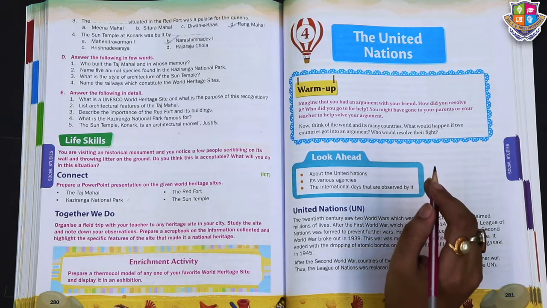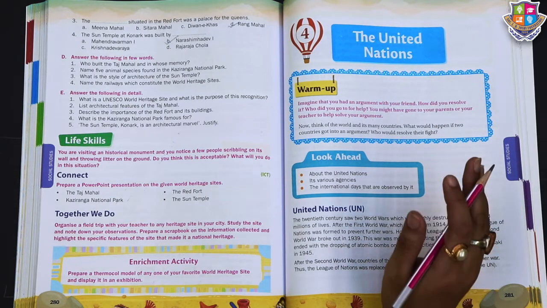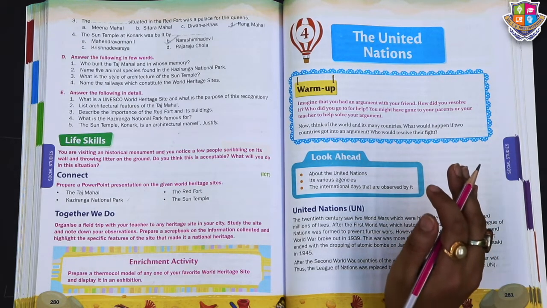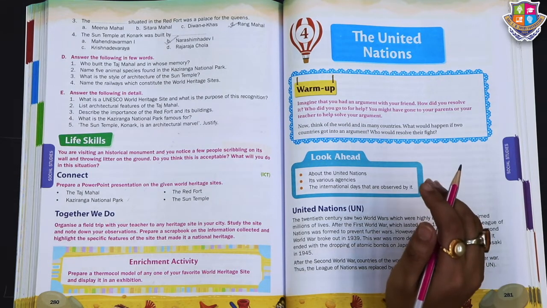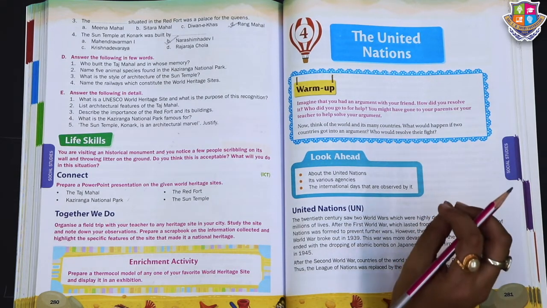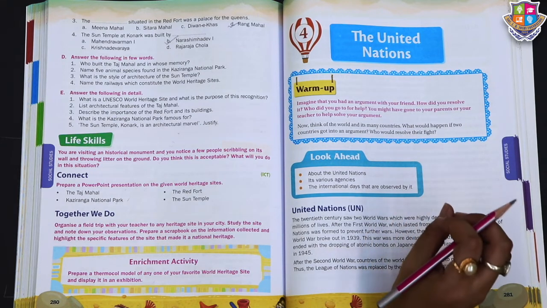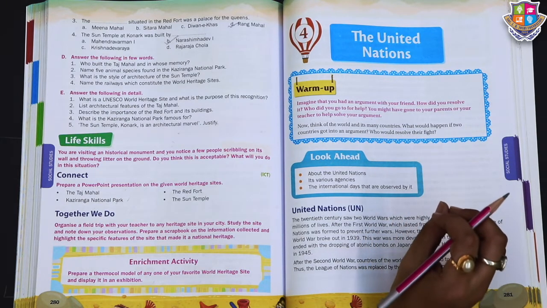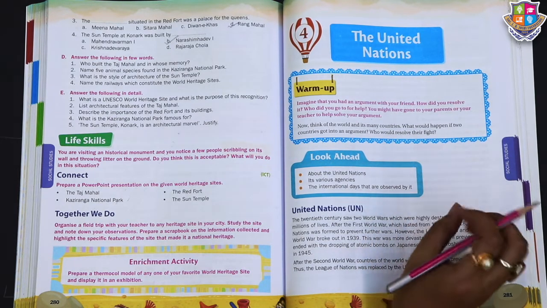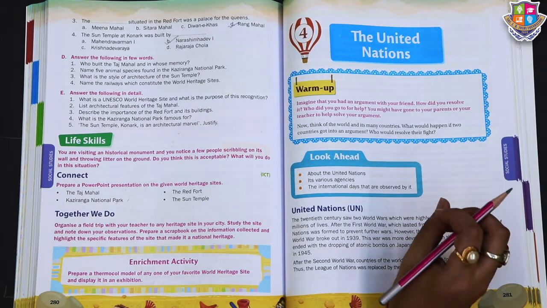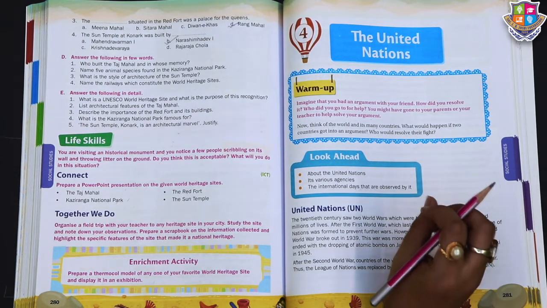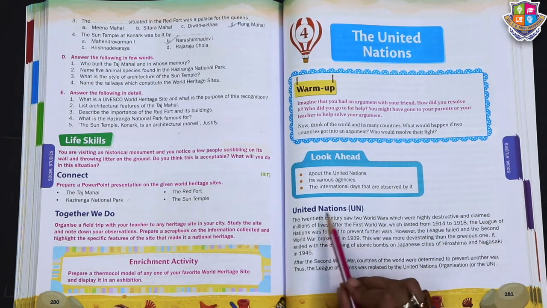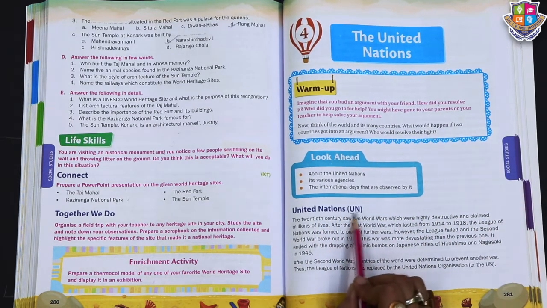Why was it formed? With the purpose to achieve universal peace and harmony. So there should be an organization that can look after and solve the problems of the countries. That's why the United Nations resolves all the problems and looks after the solution. United Nations, that is UN.